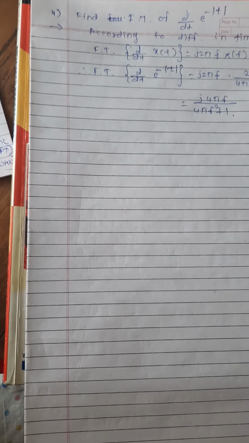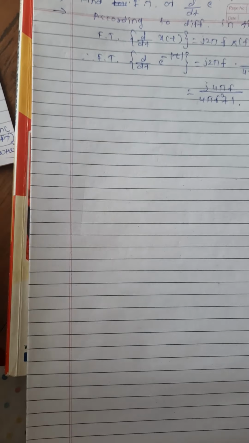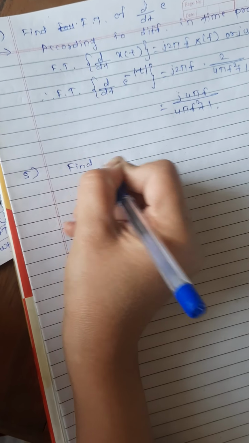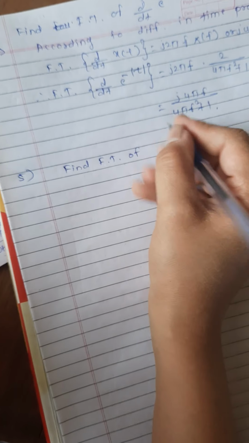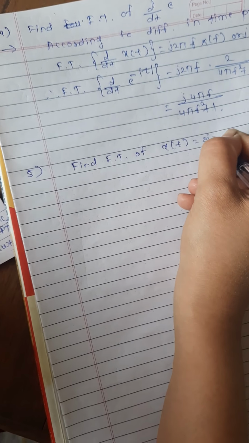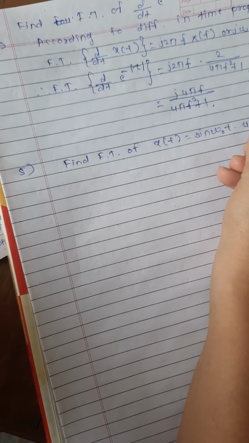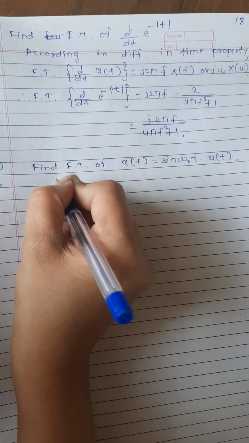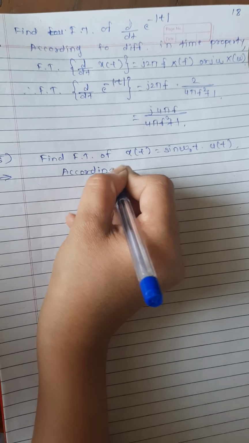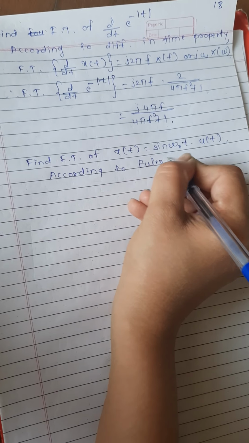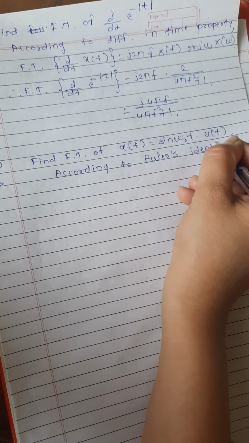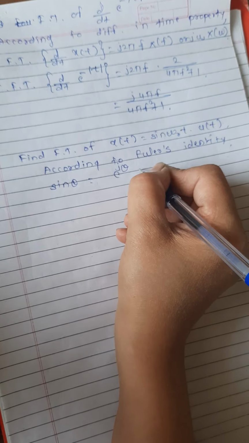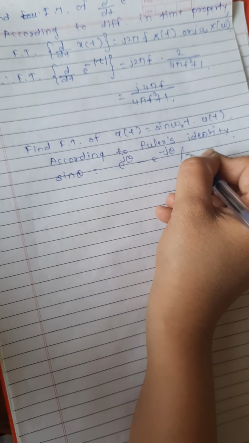Now the next problem is find the Fourier transform of x of t equal to sin omega 0 t u of t. So we have to find this Fourier transform. According to Euler's identity, sin theta is equal to e raised to j theta minus e raised to minus j theta divided by 2j.